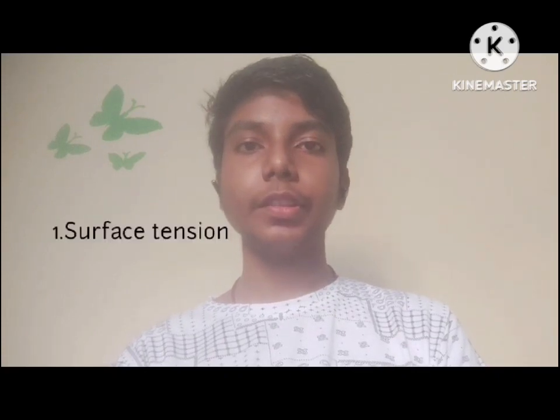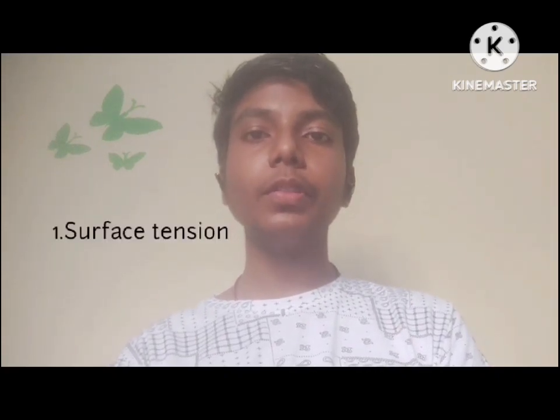Let's understand the basics of two main concepts required to explain this phenomenon. The first is surface tension. Surface tension is the property of the free surface of the liquid due to which it behaves like a stretched rubber sheet in a state of tension. We can understand the origin of surface tension with a cup filled with water like this.